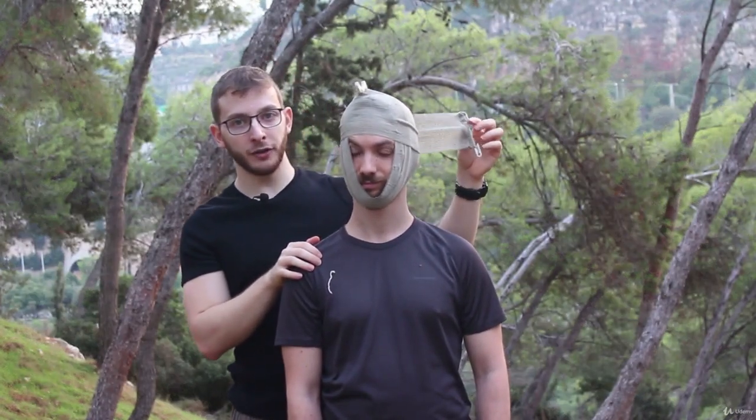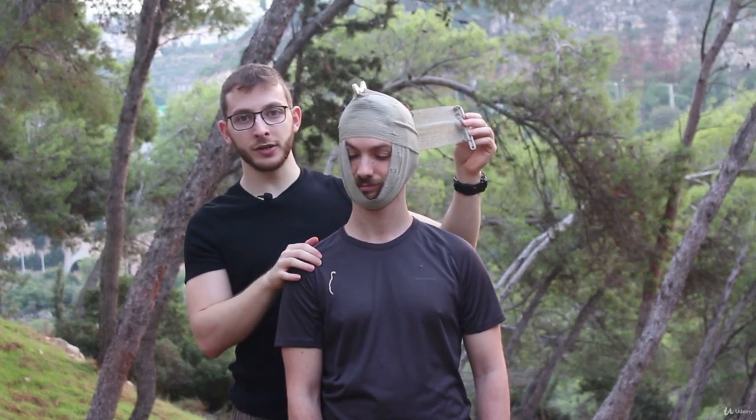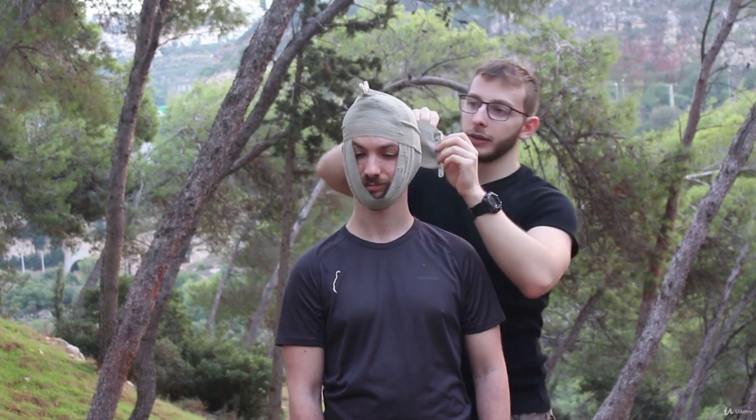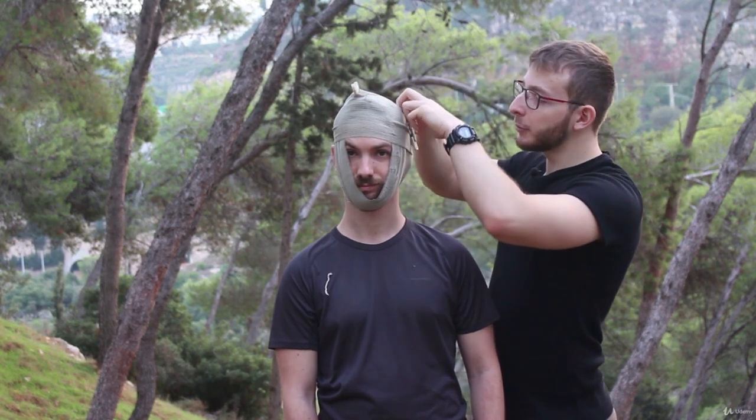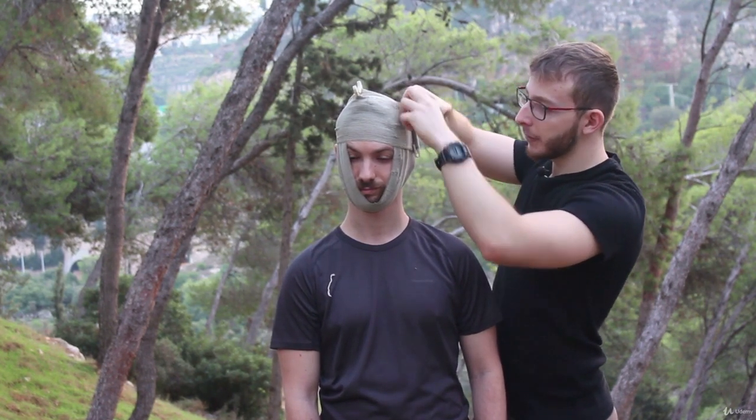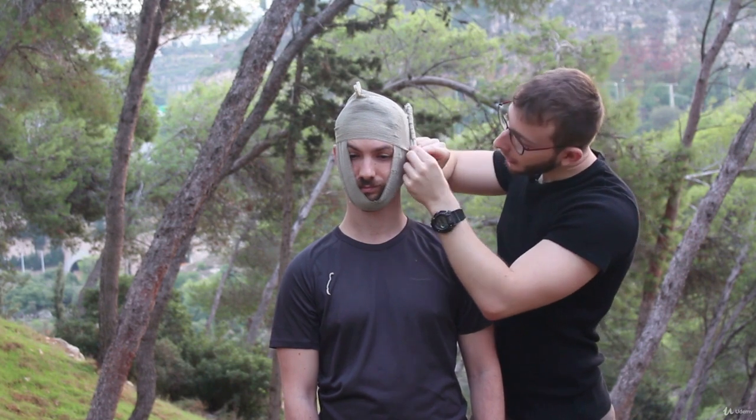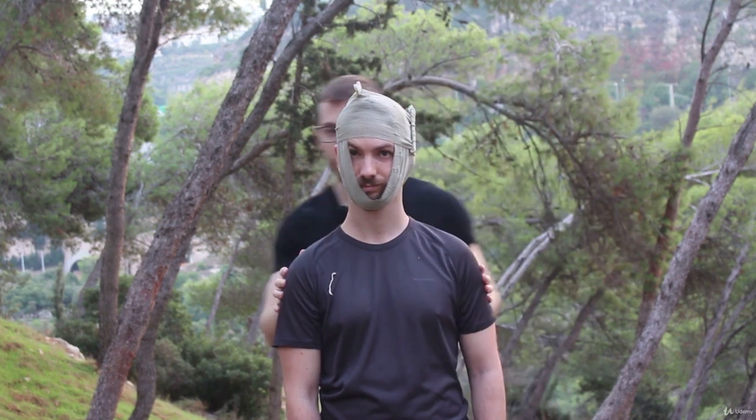When you're finished, you have the clip at the end, and you just want to clip to the side like we did last time. So above and below. Perfect. And that is how we use the Israeli bandage to bandage the head.